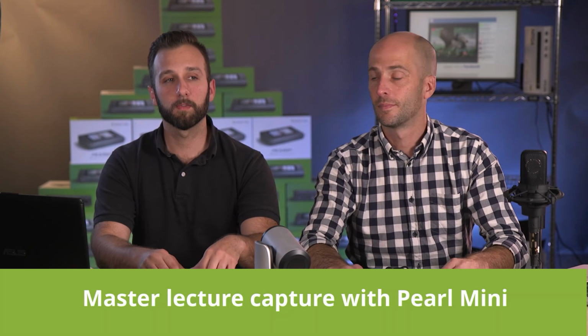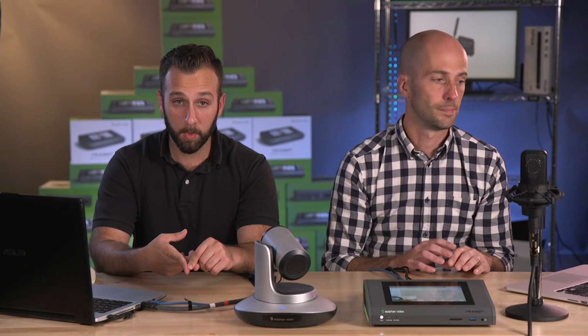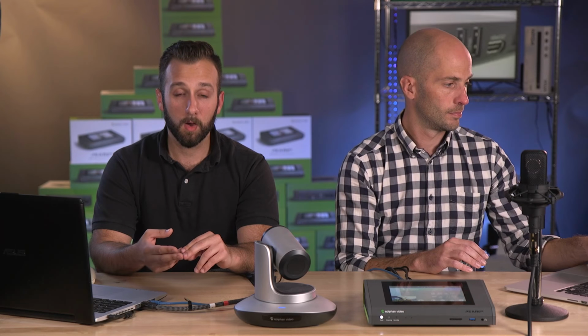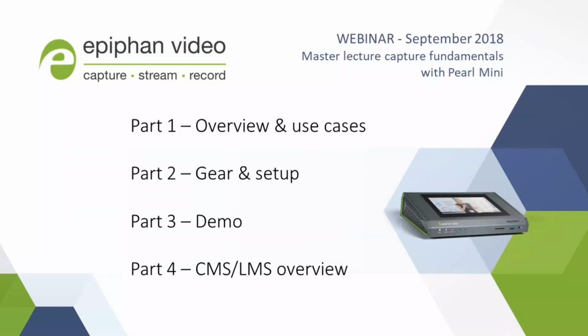So today I'm going to be giving you guys the overview of Pearl Mini. We're going to talk about the connections, the inputs and outputs on the back of Pearl Mini. We're going to talk about use cases that can possibly be used other than just simple lecture capture as well. I'm also going to talk a little bit about features like automatically uploading files to servers or offloading to a USB stick, something of that nature. And we're also going to start talking a little bit about CMS and LMS systems. That's something that you hear a lot about in terms of the industry today.